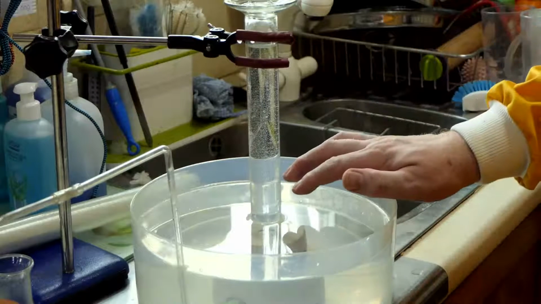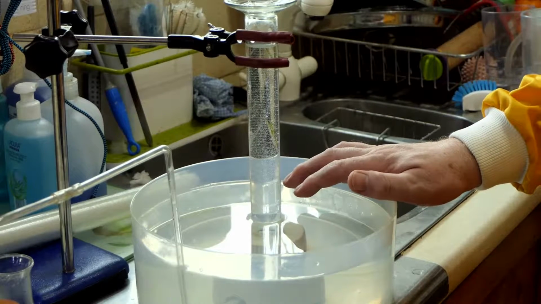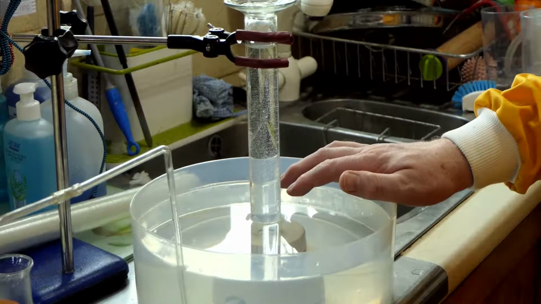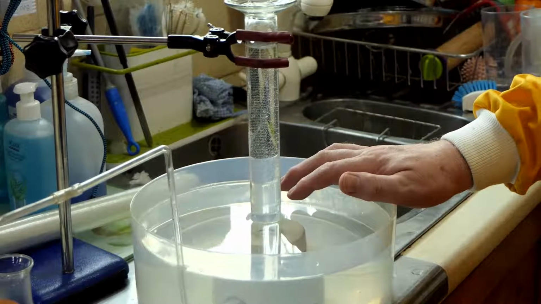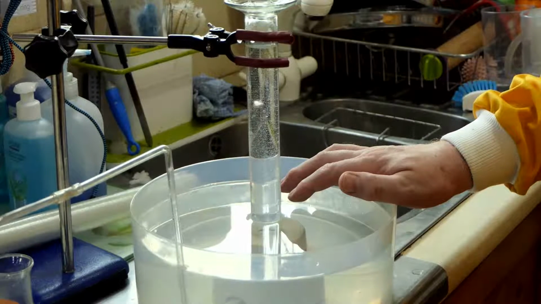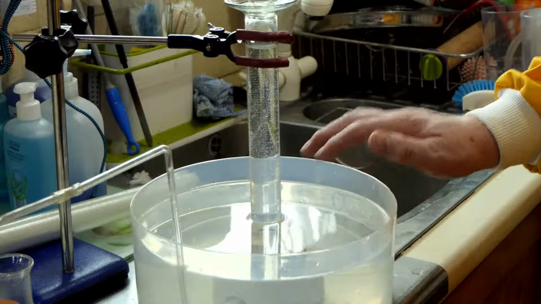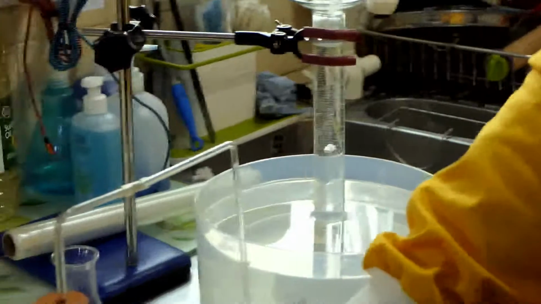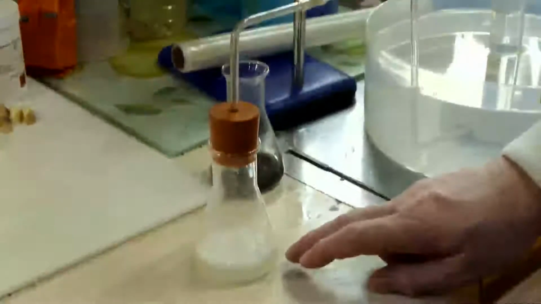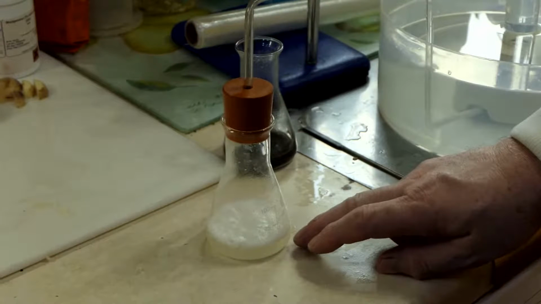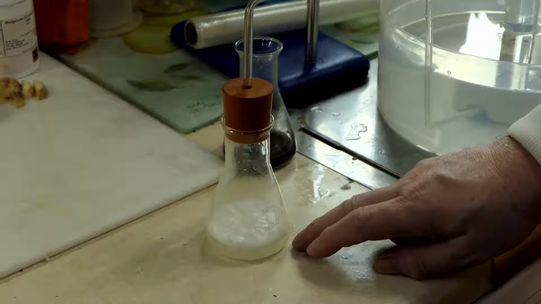And we're getting one bubble about every 3 or 4 seconds. And every 3 seconds there. We're getting a constant stream of hydrogen peroxide being broken down into water and oxygen.